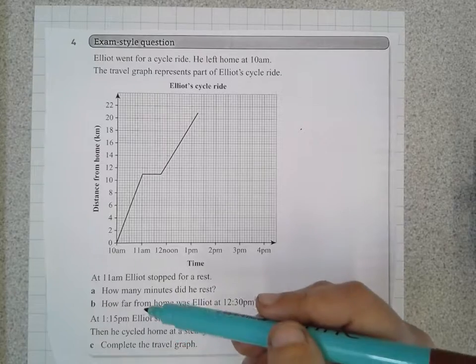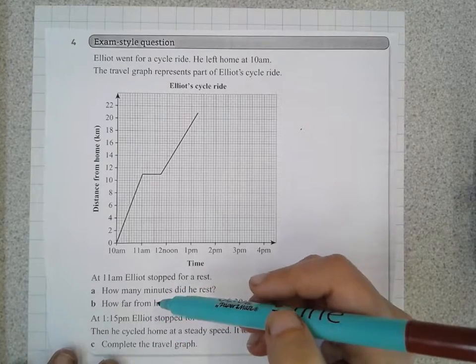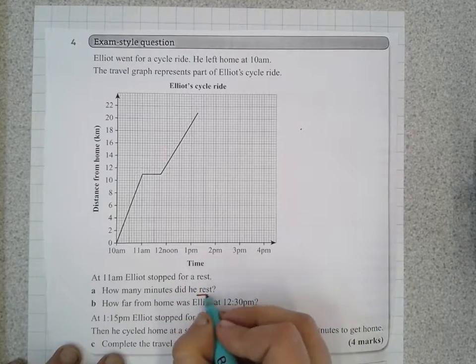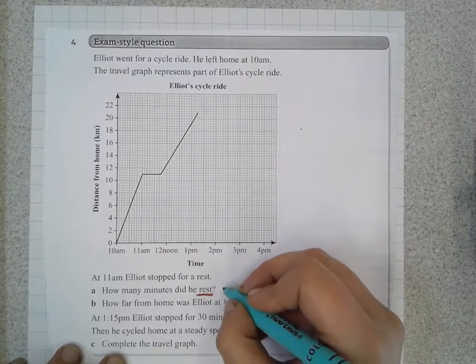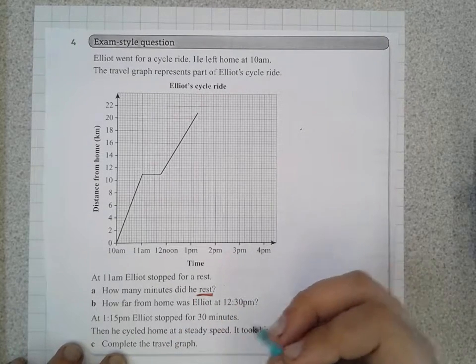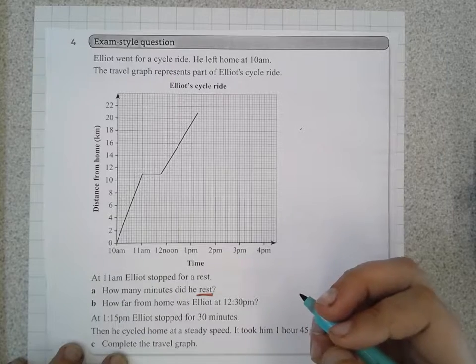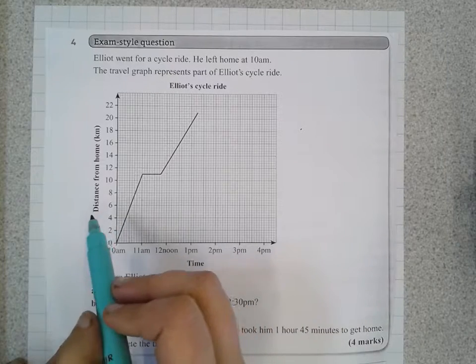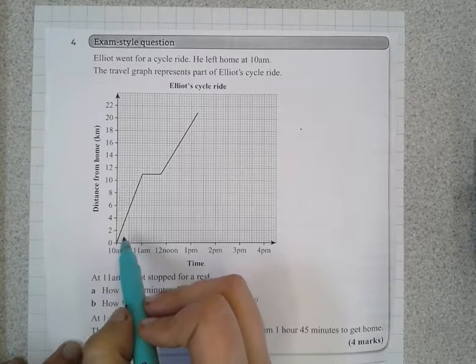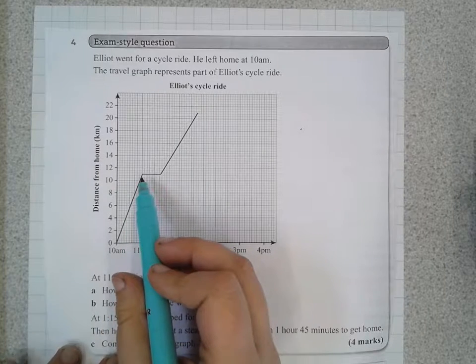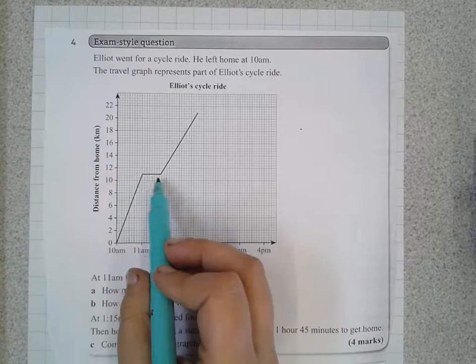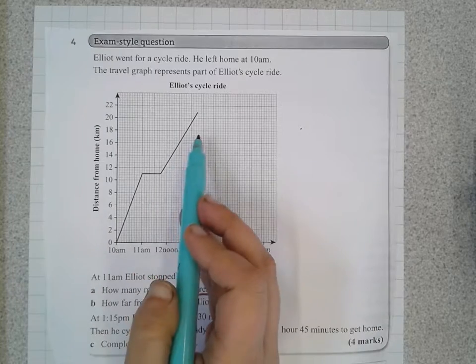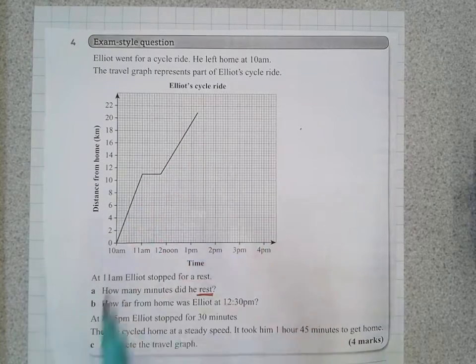So the first thing we need to figure out is how many minutes did Elliot rest for? So if he's resting, his distance is not changing. It's staying the same distance away from home. So I'm going to look on my graph for where distance is not changing. All the way through here it's changing. Oh, here it stops. And then it stays the same. It flatlines for a little bit and then he starts up again. So that's going to be our rest period right there.